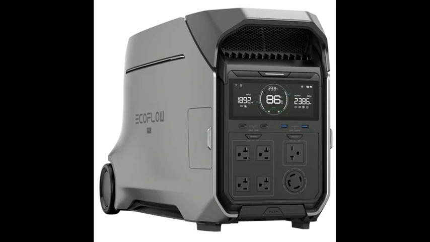Solar generator typically refers to a battery pack with a built-in inverter and solar charge controller. In this case, all you need to add is a solar array. They are available in a variety of sizes from a couple hundred watt hours to thousands of watt hours. They can be used as stationary systems or mobile systems. You might want to check out the EcoFlow Delta Pro.